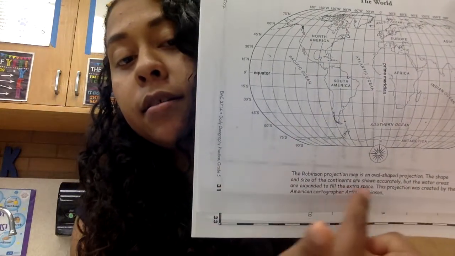Number 2, what is another name for an oval-shaped projection map? An oval-shaped projection map. That might be in the readings right here.